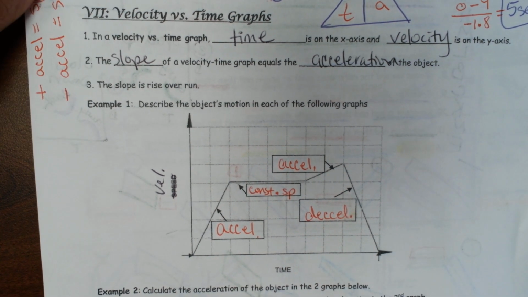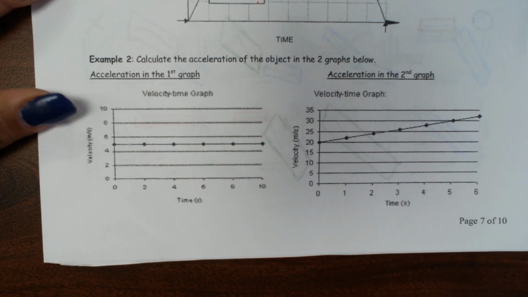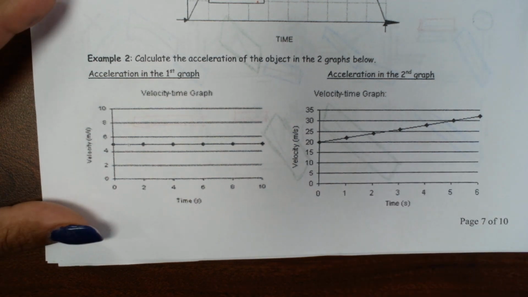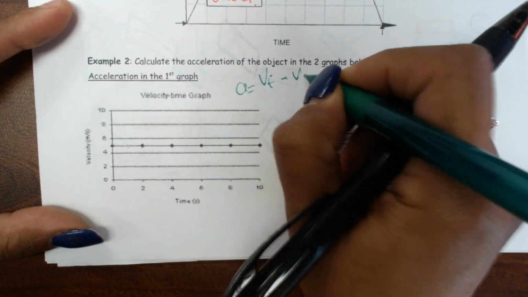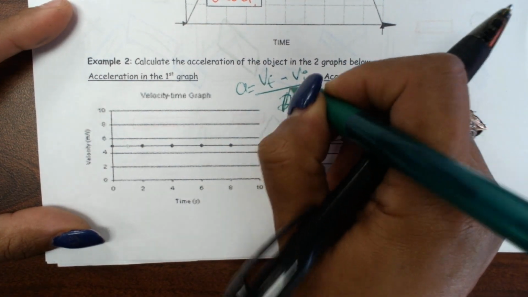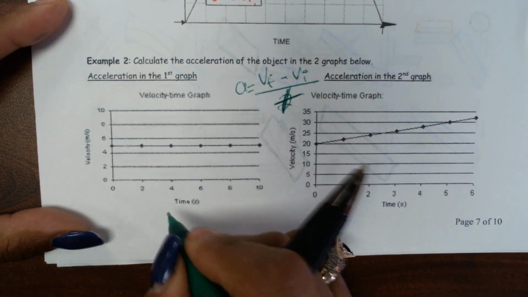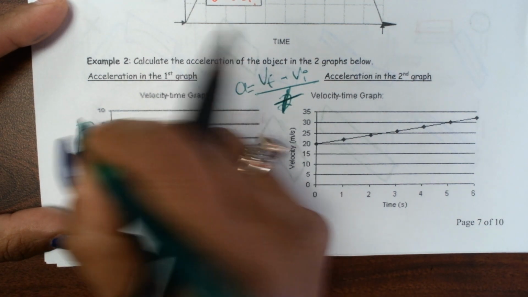It's slowing down. Now let's go ahead and take a glance over here at our two graphs. It says with these two graphs, go ahead and calculate the acceleration. So if my acceleration, and I want to write that equation here, A equals VF minus VI over T. That's my equation. So over here, I need to find the VF, VI, and this is my velocity.